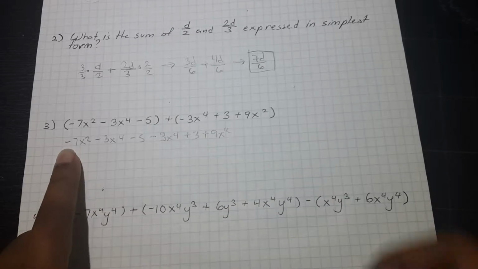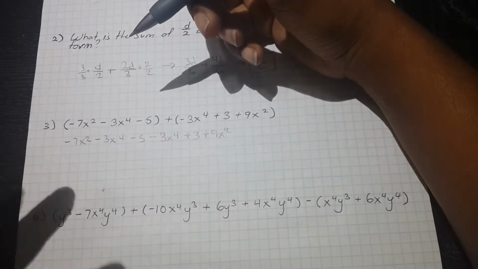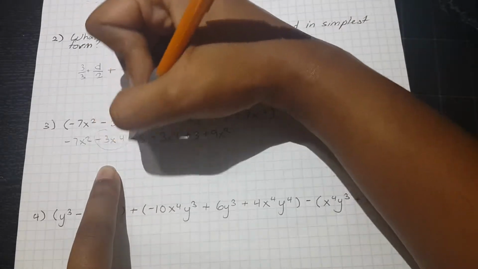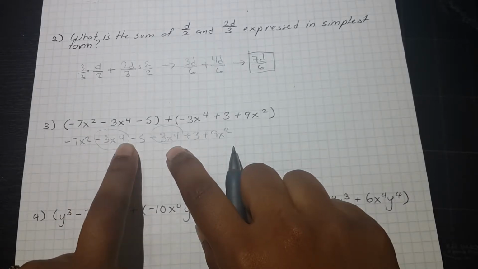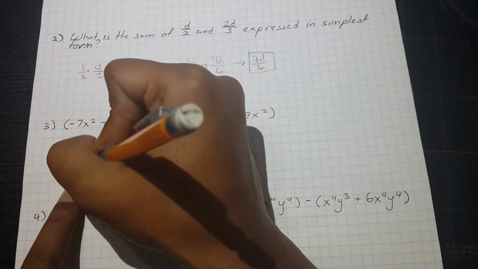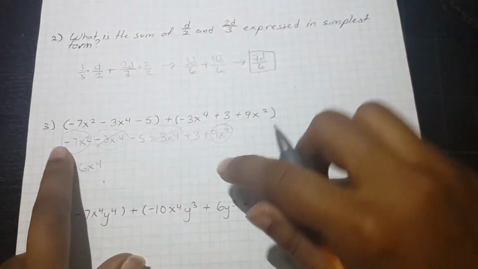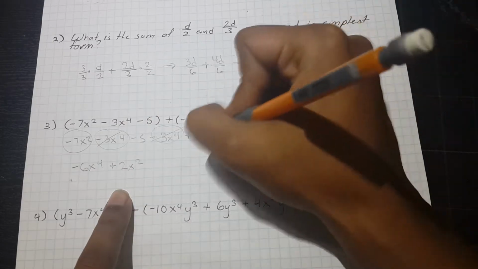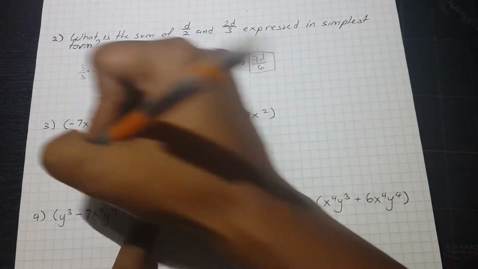Okay, so now we move on to combine like terms. And I'm going to start with the terms of the highest degree. I want to write my final answer in standard form, which is in descending exponent order. So let's start off with the x to the 4th terms. So negative 3x to the 4th plus negative 3x to the 4th is going to be negative 6x to the 4th. Okay, so I'm done with those. And then I'm going to go to my square term. So I have negative 7x squared and plus 9x squared. It's going to be positive 2x squared. Alright, and then last but not least, I have my constants. So negative 5 plus 3 is going to be minus 2. And that will be the simplified form of my polynomial.